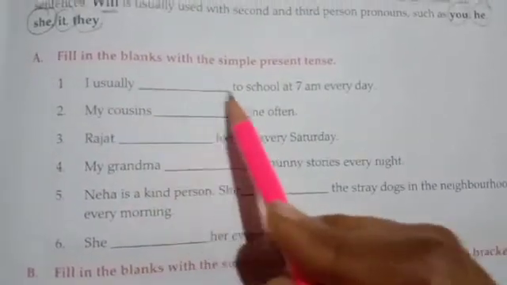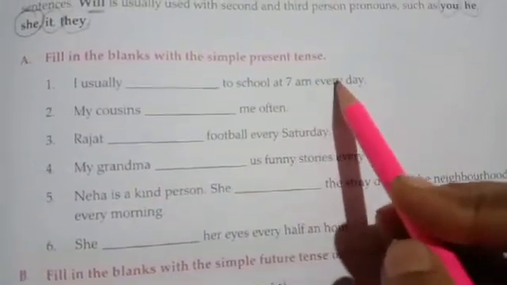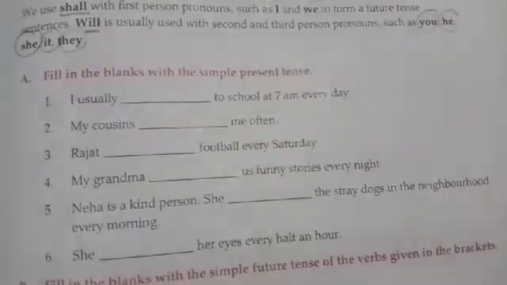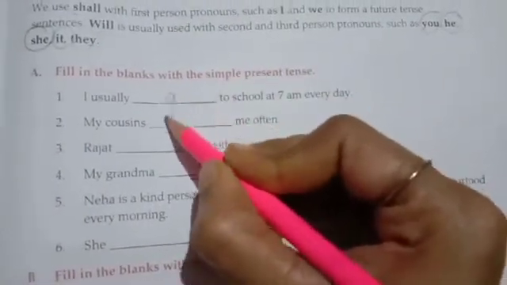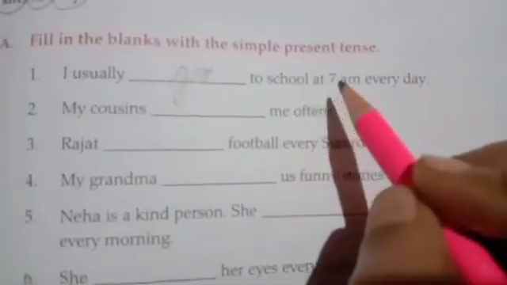I usually dash to school at 7 a.m. every day. This is very easy. So this action is happening in the present. It is happening every day. Every day means it is happening in the present. So very simple. I usually go to school. Go is the simple present tense. So I usually go to school at 7 a.m. every day. Understood?